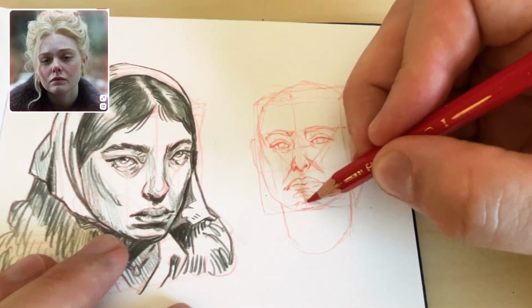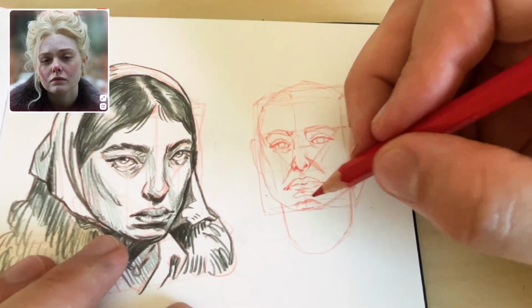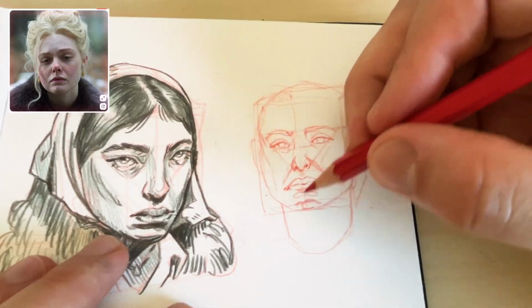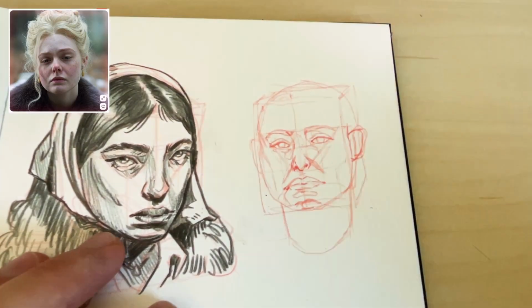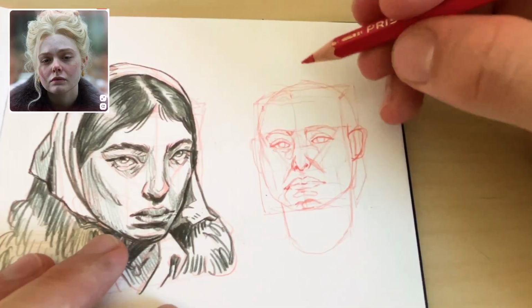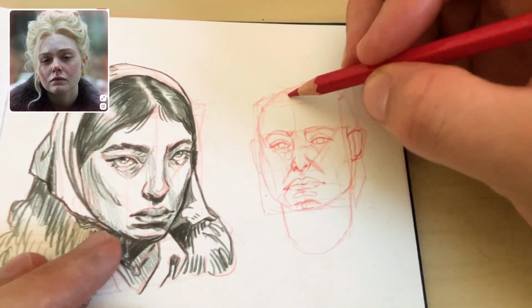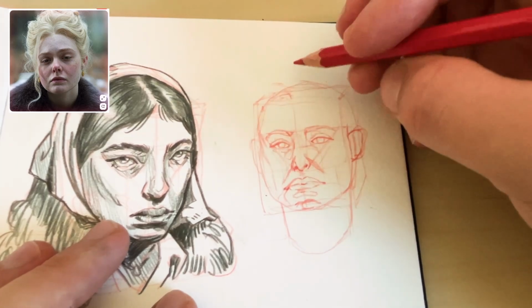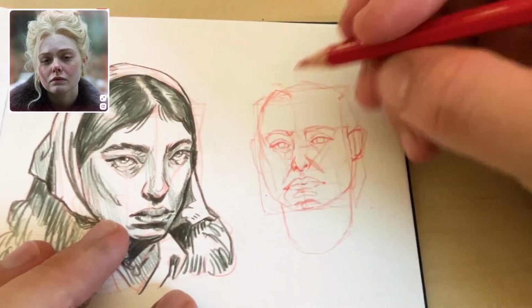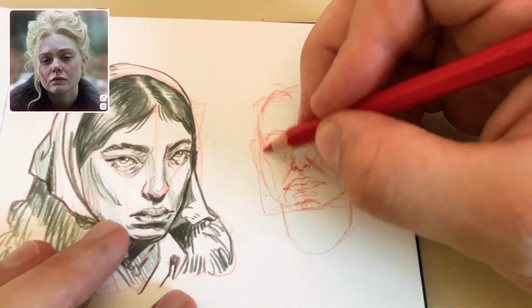Here I'm marking the shadow spots. Don't be worried about making mistakes. This is a practice, remember? And mistakes are good for you to learn. I do mistakes all the time.